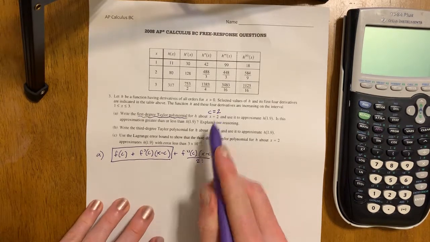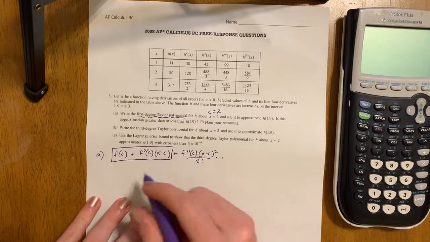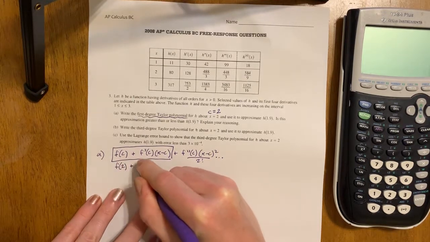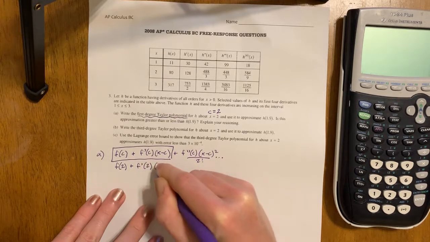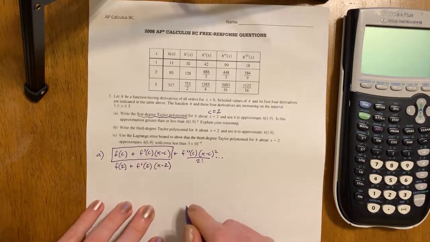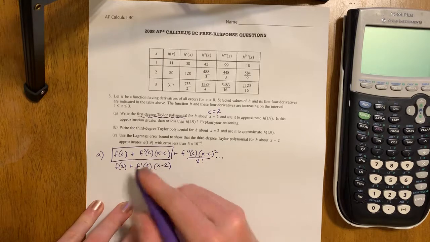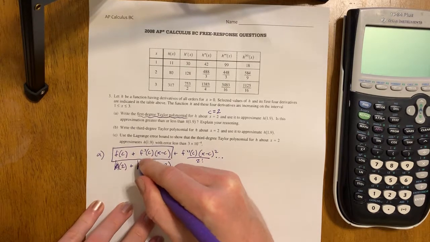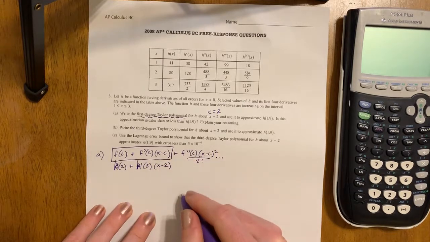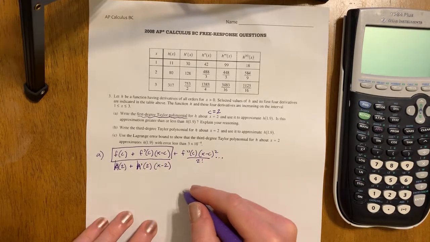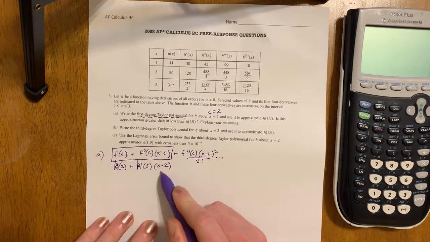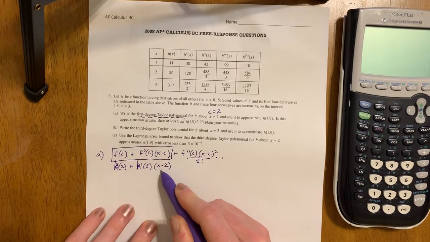So that's kind of nice. And c is going to be equal to 2. So I'm going to plug that in. So we're going to have f of 2 plus f prime of 2 times x minus 2. And okay, technically this should be h. So I'm going to go ahead and make this h because that's the function that they give us in the table. Okay, now, in order to fill out this formula, now that I've written my formula, I need to know what these values are. But luckily for us, they give us those.